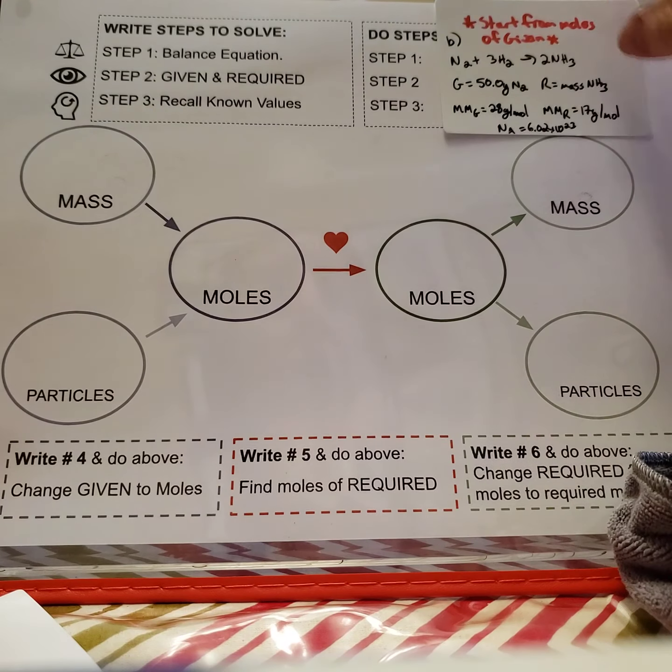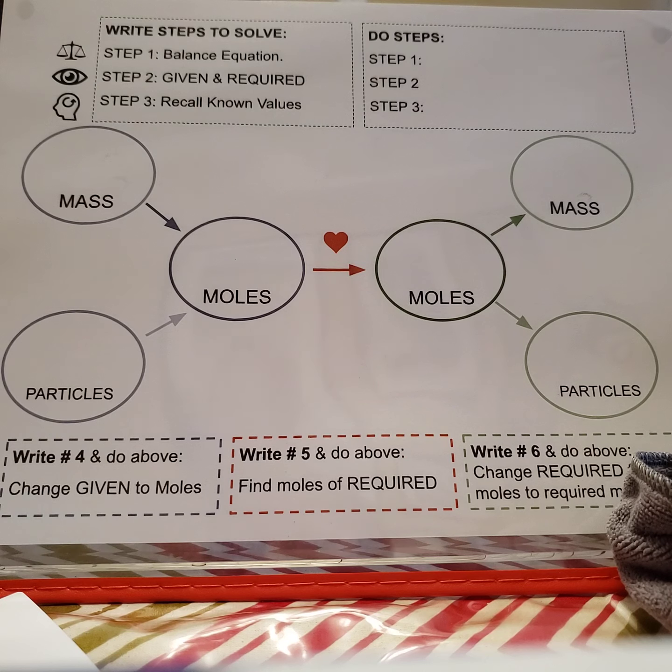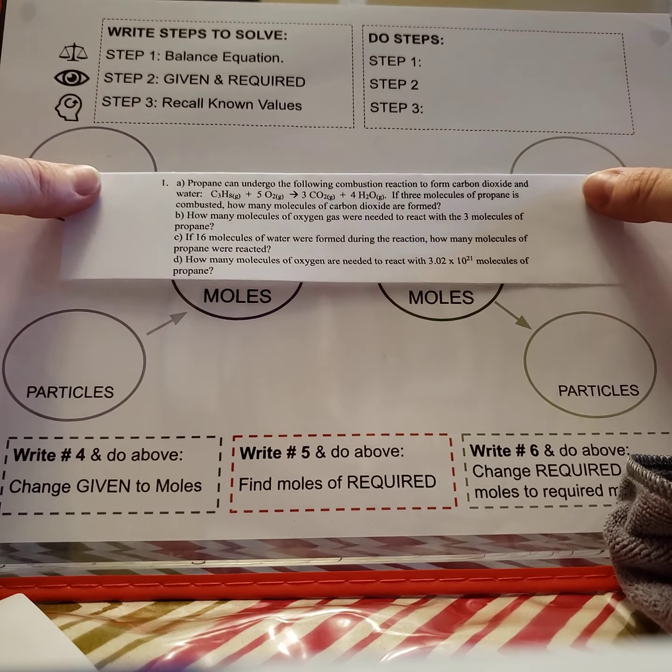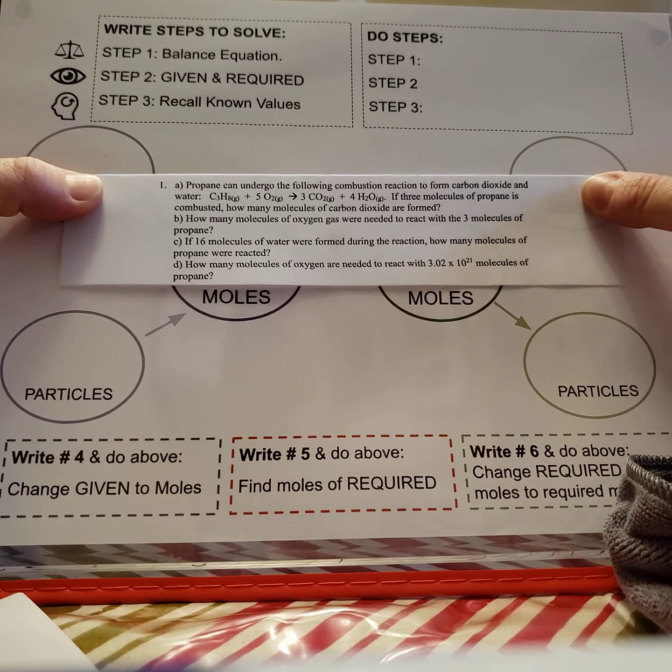Make sure everything is erased. All right, so next problem. This has 4 parts. We're going to solve A, and we're simply going to look at B, C, and D.